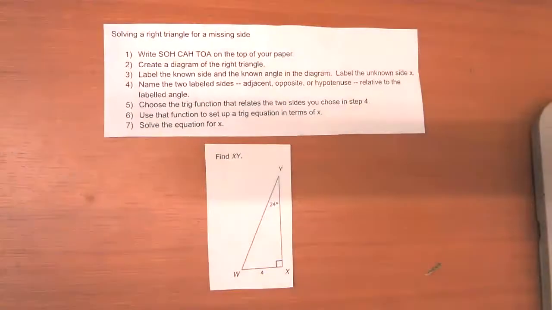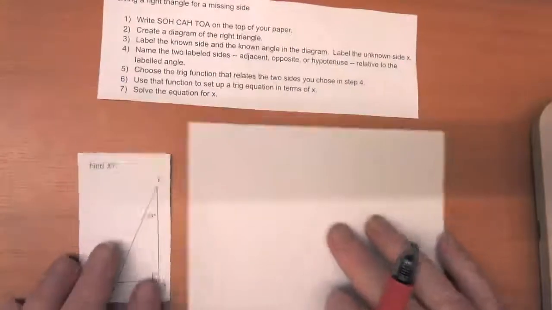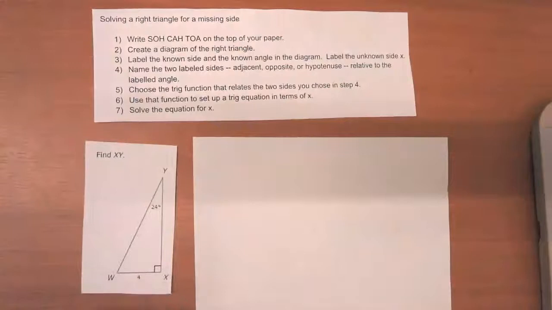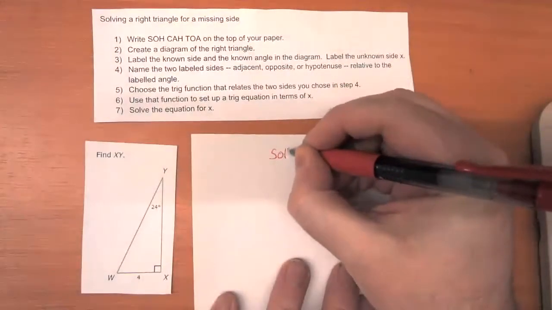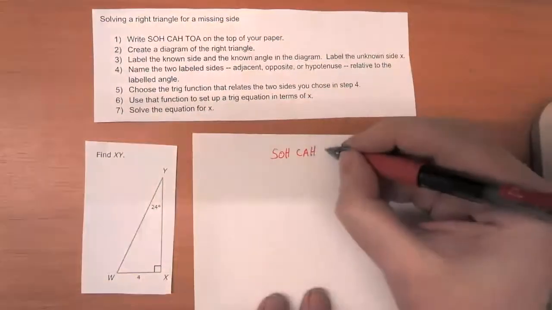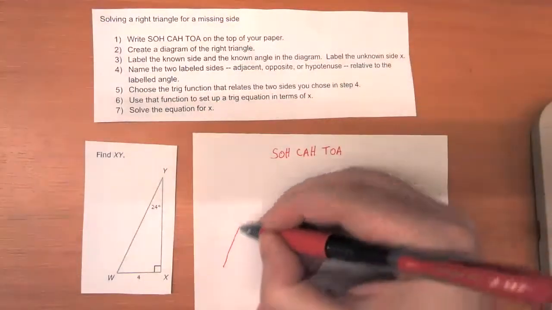So once again, those are our steps, and this is the triangle at the bottom that I want you to solve. So I'm going to go through. It's going to be the same steps as before. Start off with our magic phrase. Step 2, we sketch the triangle.